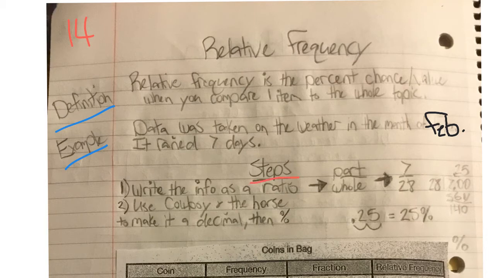So our first step is we are going to write the info as a ratio, like part over whole. My part is that it rained 7 days. That's obviously not the whole month. It only rained 7. And in the month of February, we know that there are always 28 days. So I'm going to write it as 7 over 28. This is the ratio that I start out with.